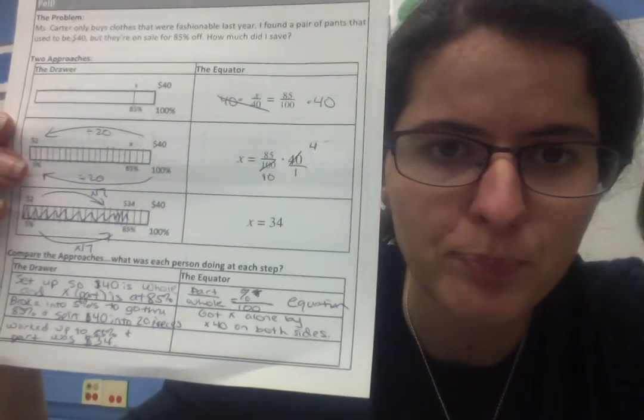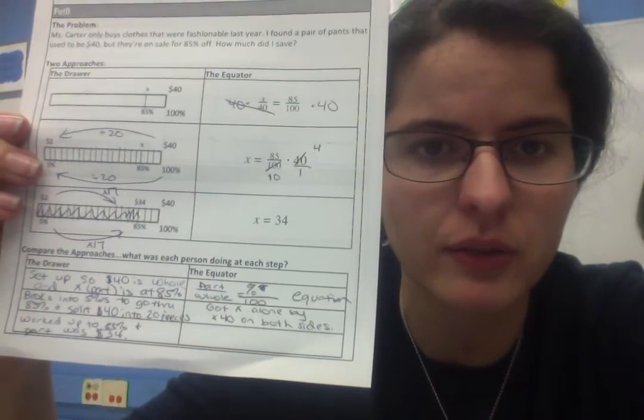So I could say that would be 4/10. And then if I did 4 times 85 divided by 10, so now we have x equals 85/10 times 4 wholes. I'm going to end up simplifying all the way down to x equals 34.